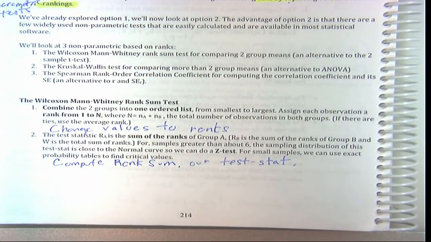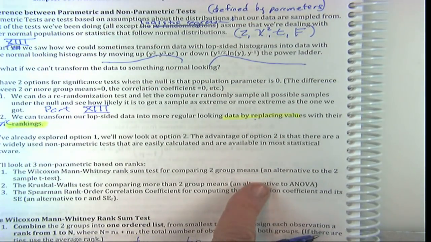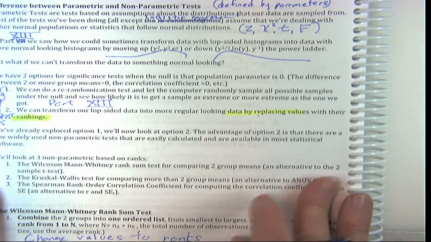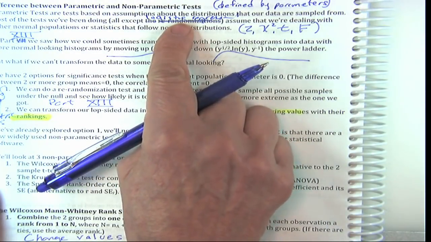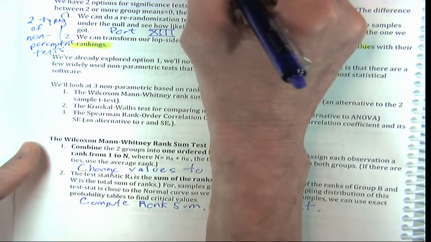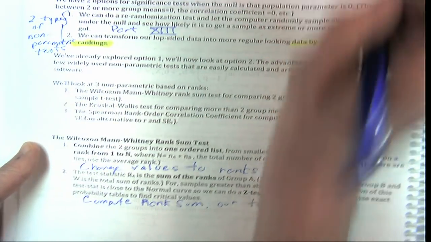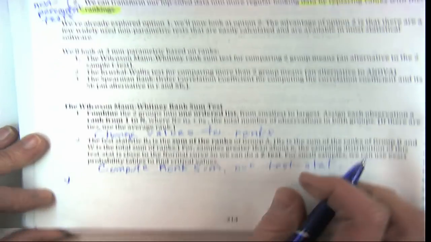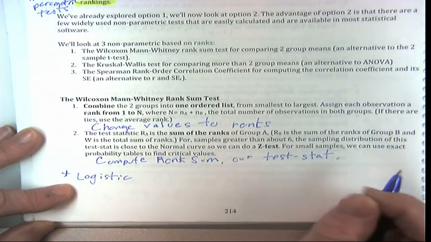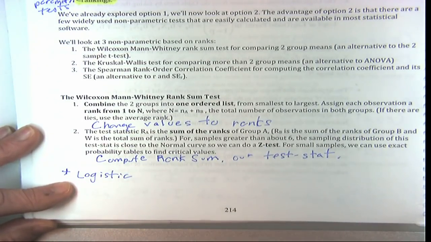Okay, so now, let's see. What did I say here? I think this pretty much covers it. With logistic regression, just to be clear, maybe I should put a little star here, that logistic regression is a parametric test, what we've been doing. The logistic regression significance test is a parametric test.